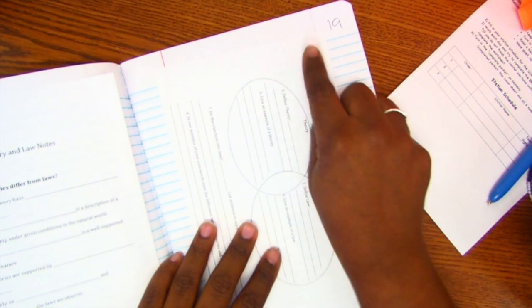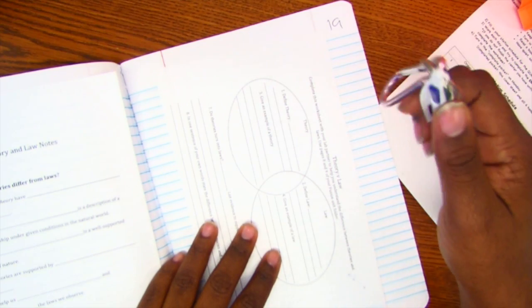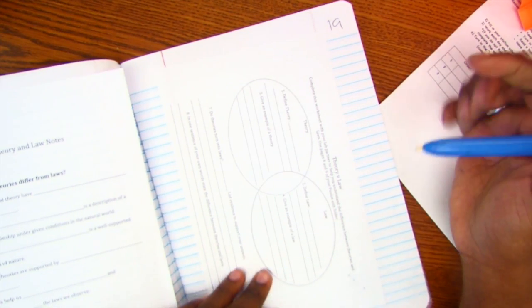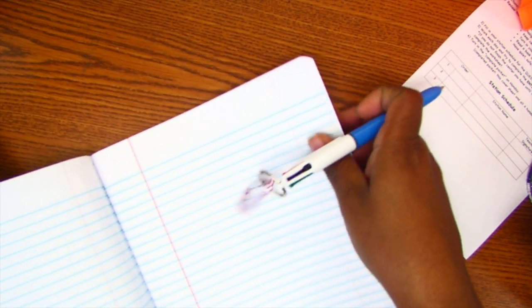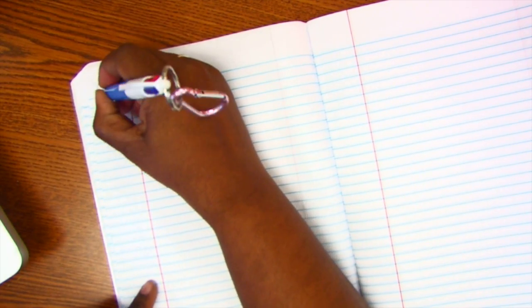Uh-oh. It looks like I stopped numbering at page 19. So I'm going to go ahead and number page 20, which is going to go on the back of page 19.